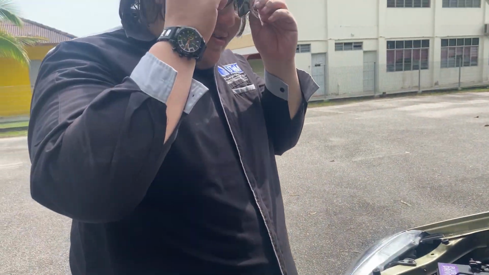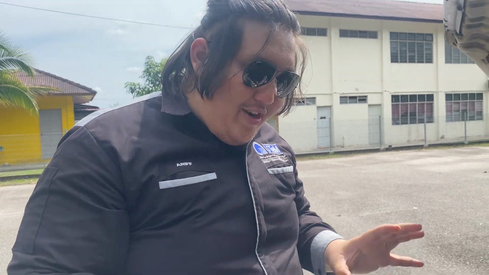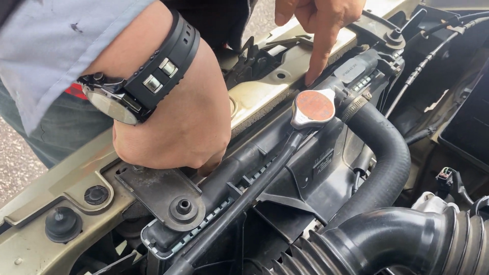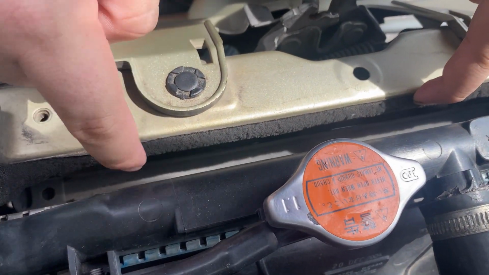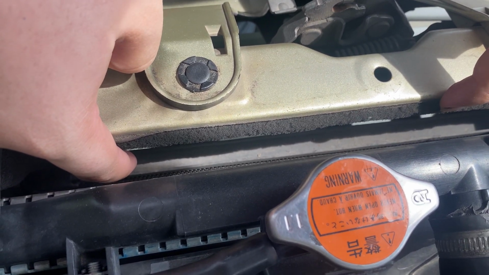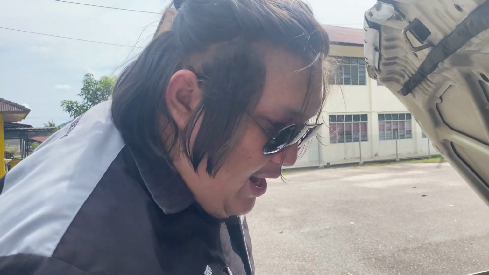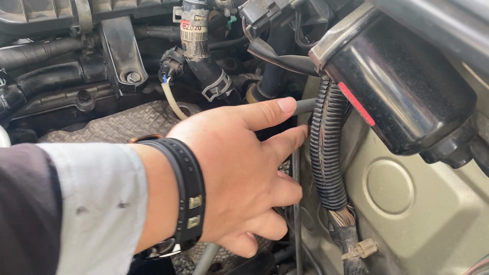The second one is the condenser. The condenser feels like the radiator component, but this is the condenser. In front of this radiator, this is the condenser to cool down the refrigerant. After that, through the high pressure pipeline, expansion valve, and from the expansion valve, it will go through to the evaporator, or in common language, what we call the cooling coil.